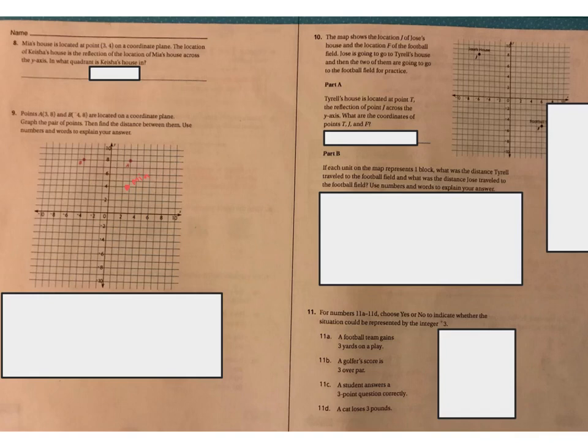The location of Keisha's house is a reflection across the y-axis. So it's going to be across this axis. So it's going to be right over here. So it's going to be over negative 3 and up positive 4. Okay. In what quadrant is Keisha's house? So it's going to be in this quadrant right here, which is quadrant 2. Right? The next one is, let me erase this.